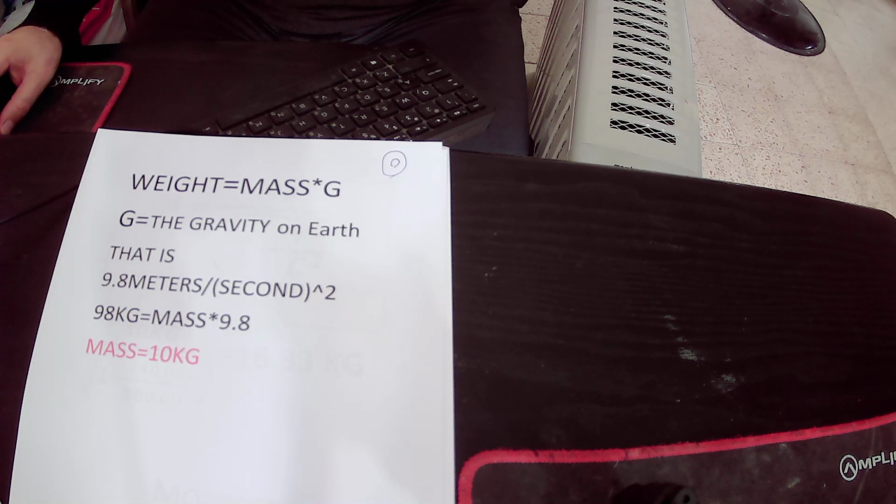So on Earth the mass of the twin brother is 10 kilograms, and when he moves in the spaceship at the speed of 80% of the speed of light, that is 240,000 kilometers per second, according to the mass increase equation of special relativity, his mass in space will be about 16.33 kilograms.